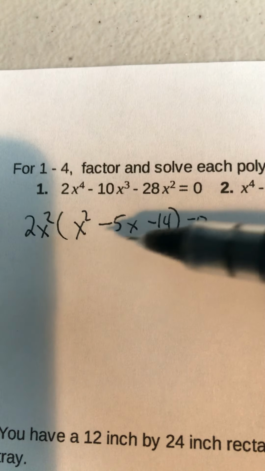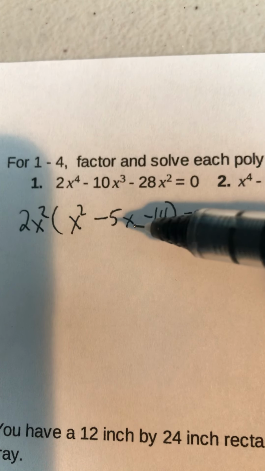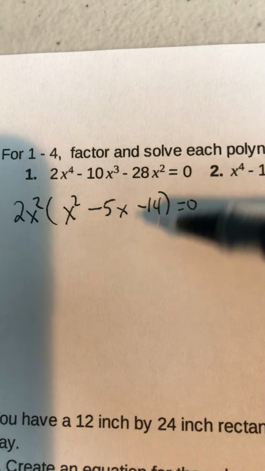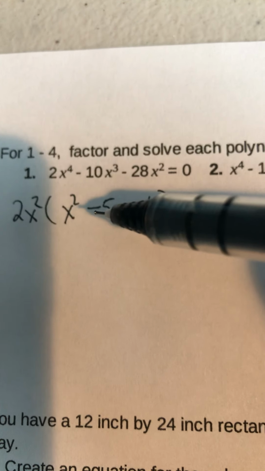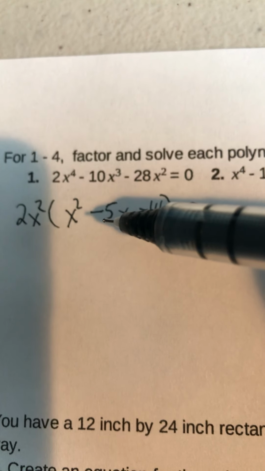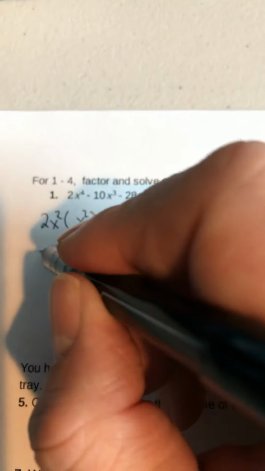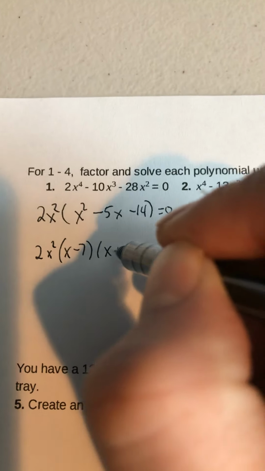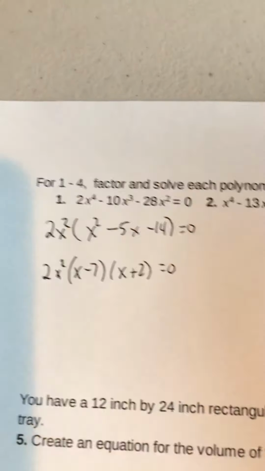Now, if I look at this leftover piece, it's a quadratic, and we can factor this as normal by looking at the constant. So what factors of negative 14 add up to be negative 5? And negative 7 and positive 2 would be the pair that you would select. So here is what your factors would look like on number 1.